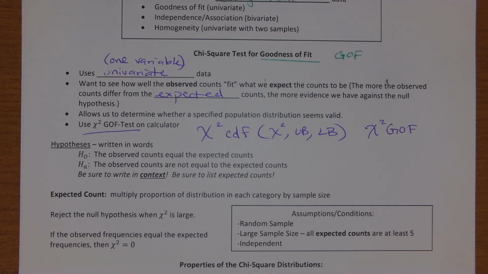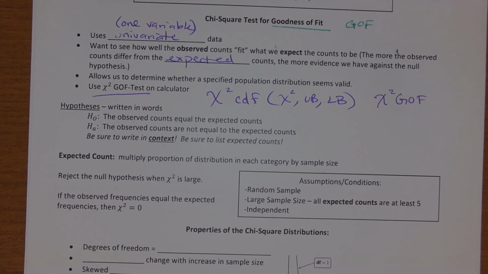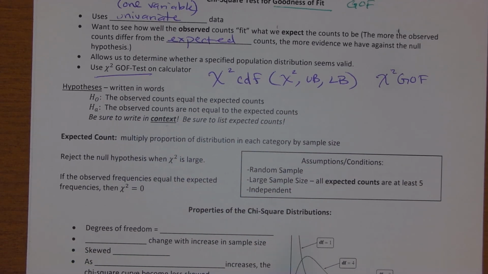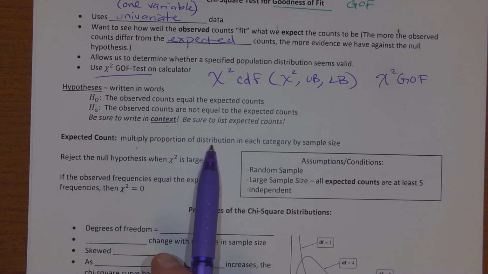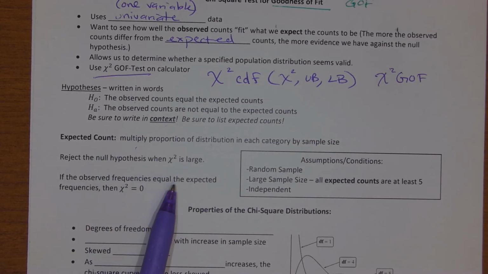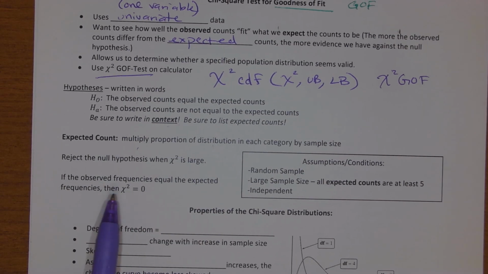To find an expected count, you multiply the proportion of the distribution in each category by the sample size. It works kind of like population significance tests. We reject the null hypothesis when chi-squared is too large. If the observed frequencies equal the expected frequencies, then chi-squared will equal 0.